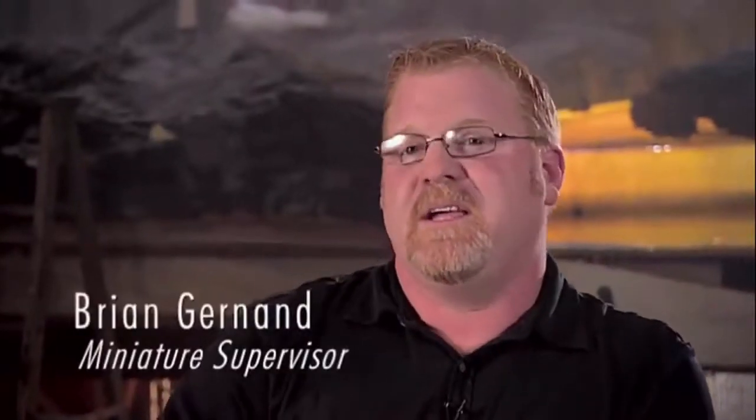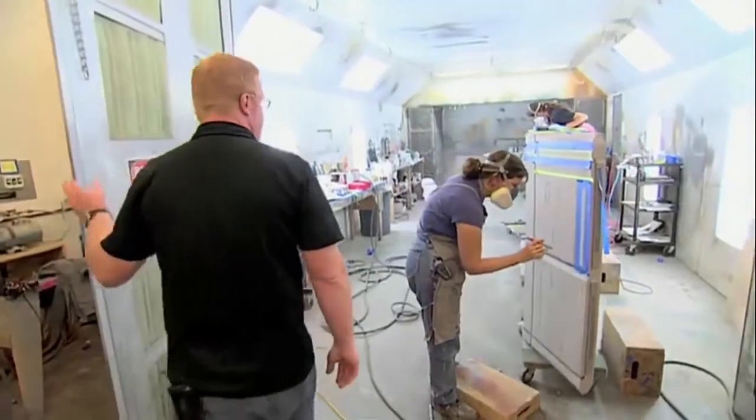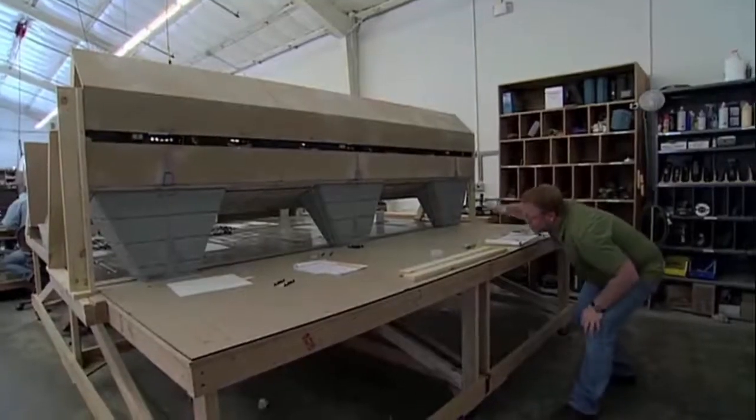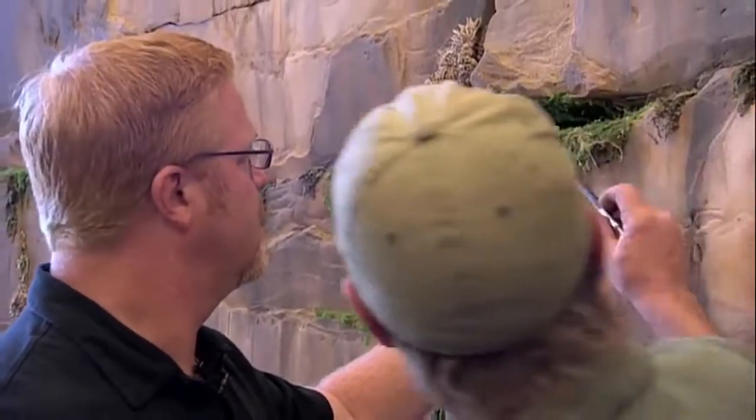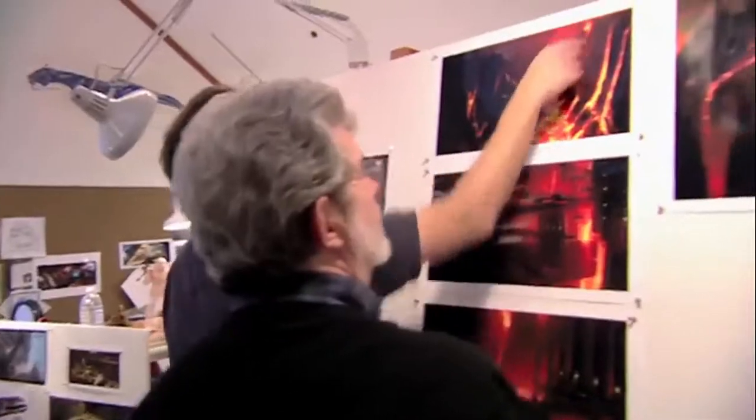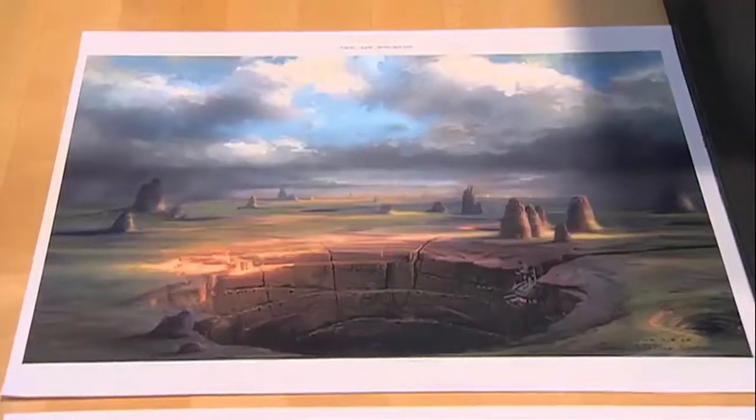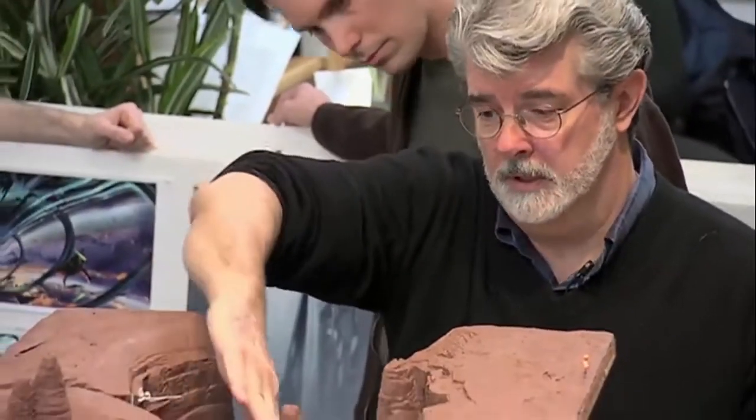Working on any of the last 3 Star Wars films that I've been involved with has been tremendously exciting. Building miniatures for those environments is an absolute treat. The 3 most challenging and certainly most exciting models for Episode 3 would be Mustafar, as well as Utapau, 2 different scales, the sinkhole and then also the Kashyyyk tree.